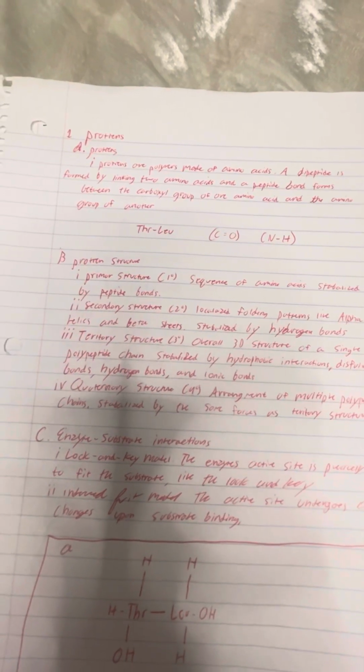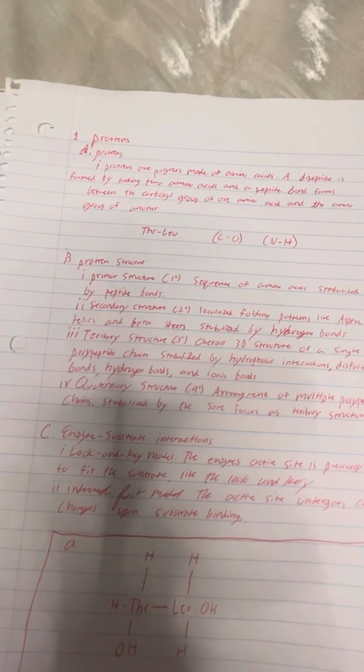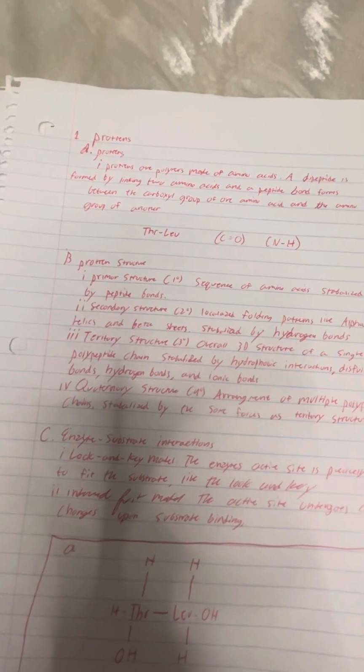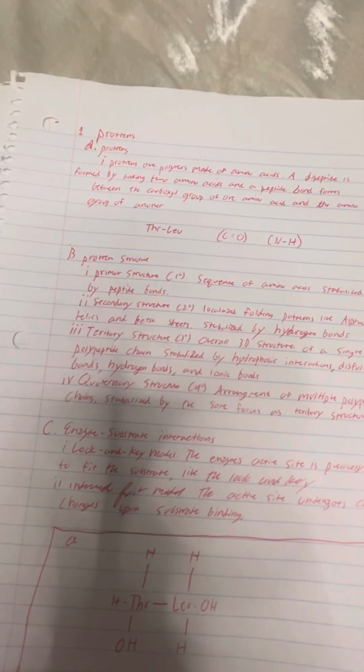Moving to part B, our question here is, protein structure can be classified as primary, 1 degree, secondary, 2 degree, tertiary, 3 degree, and quaternary, 4 degree. Explain what types of forces stabilize each of these structural levels. In your explanation, be sure to point out how each of these structural levels are different. So here I broke this down into 4 different parts.